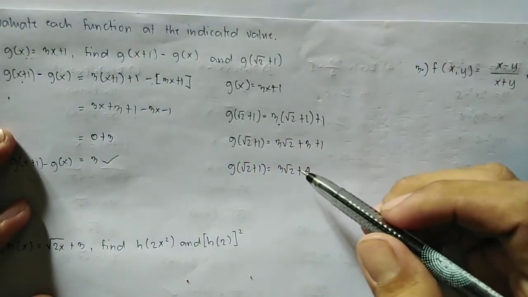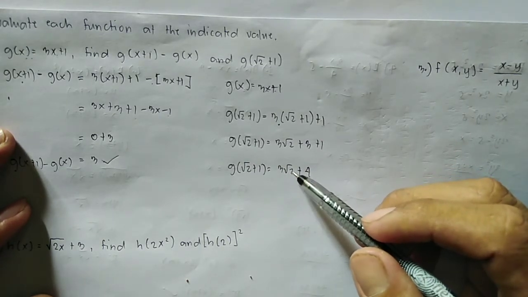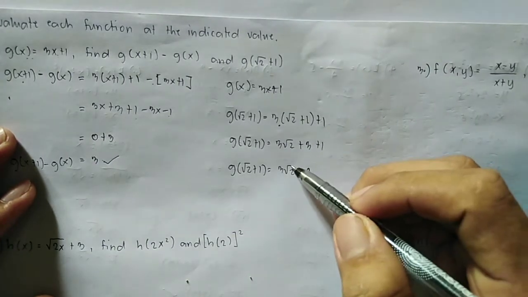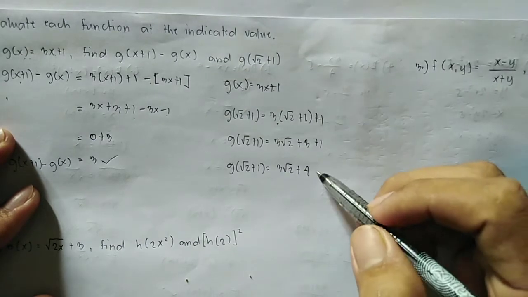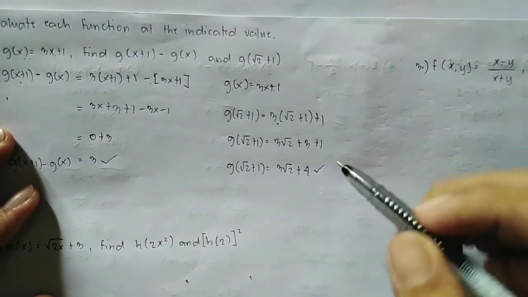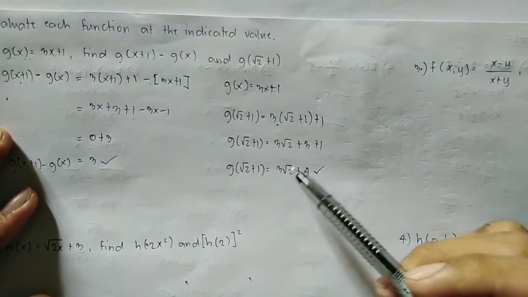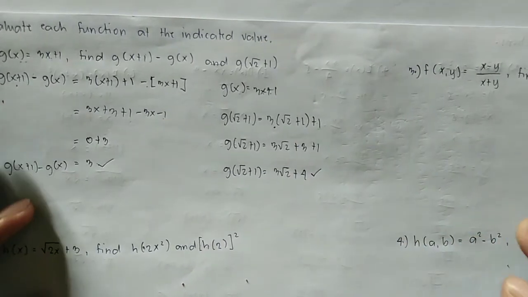Since we can no longer simplify this to lowest terms, and the 2 inside the radical sign is not a perfect square number, we can leave this as our final answer. So the value of the function at g of square root of 2 plus 1 is equal to 3 square root of 2 plus 4. So that's it. Next, let us move to example number 2.